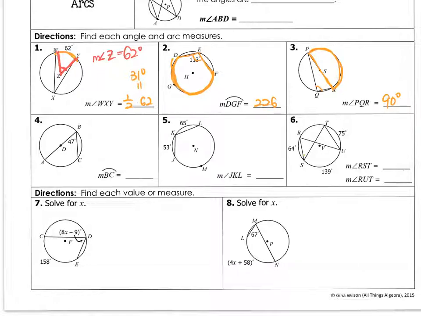RST is right here. That's what I'm looking for. And then the other angle is RUT. RUT is right here. And notice these two angles face the same arc. So I just need to find that arc, and because they're inscribed angles, I divide that by half, and I would have it. So I know I have 64 here.